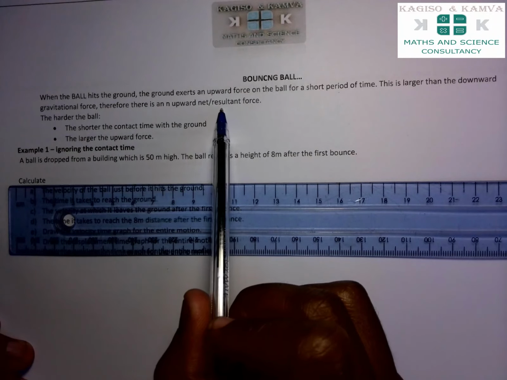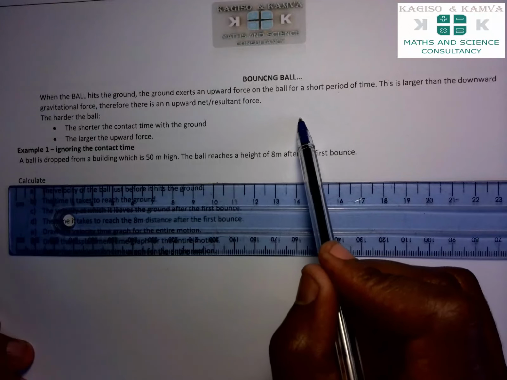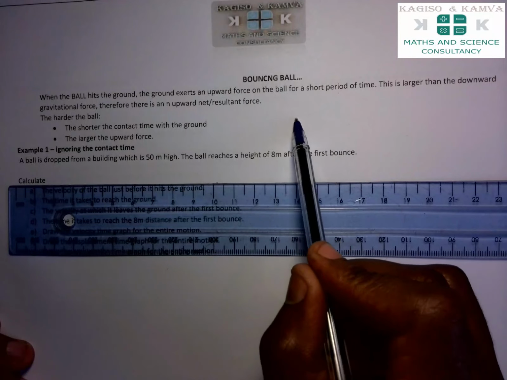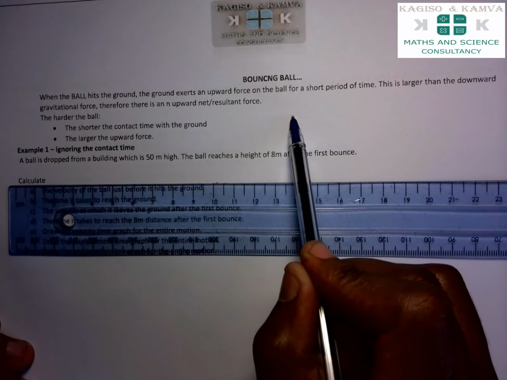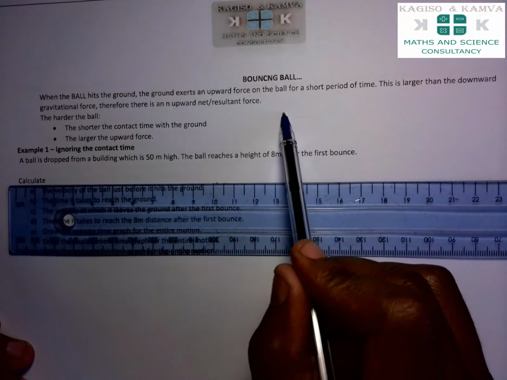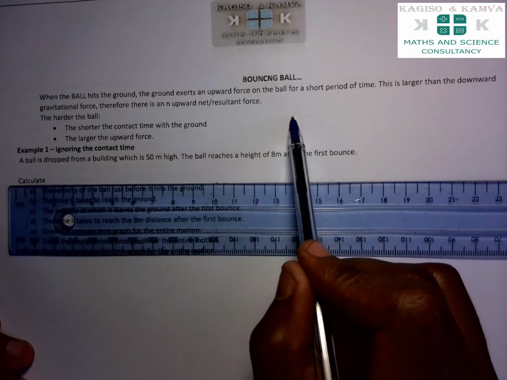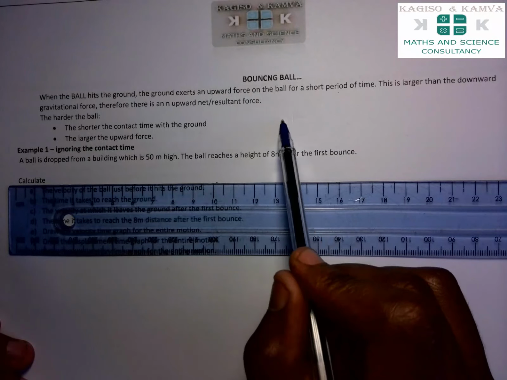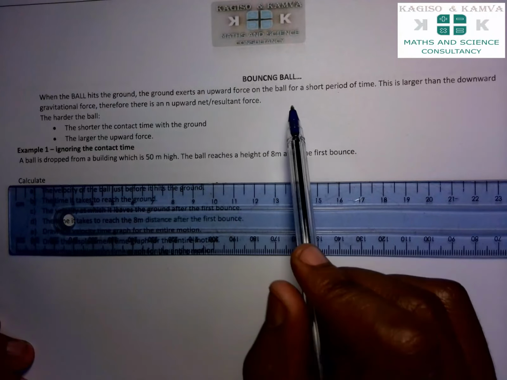Okay. So what we are saying is when the ball hits the ground, when it is in contact, the ground will be doing what? Applying an upward force that is greater than what? That is greater than the gravitational force. So the ball will eventually move in an upward direction because the net resultant force is directed upward.